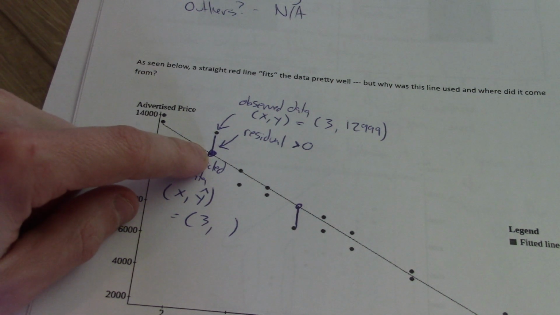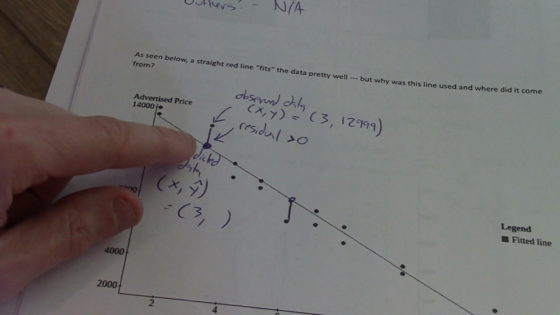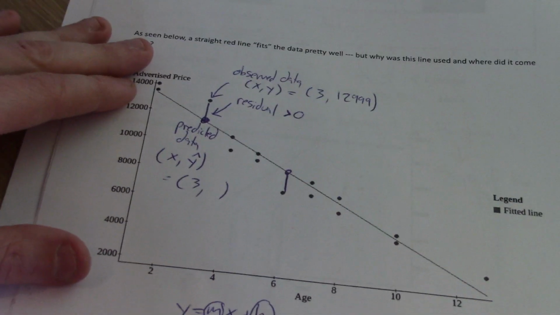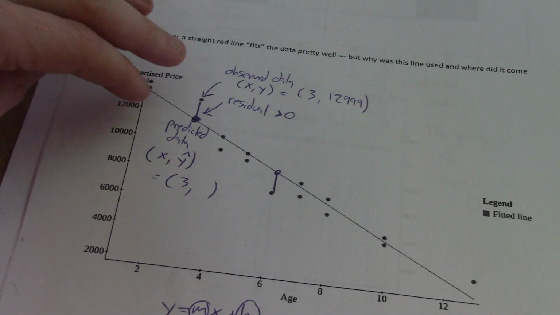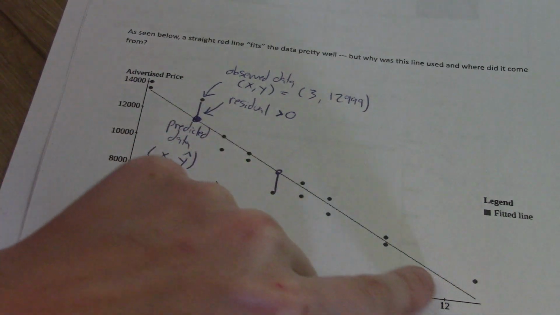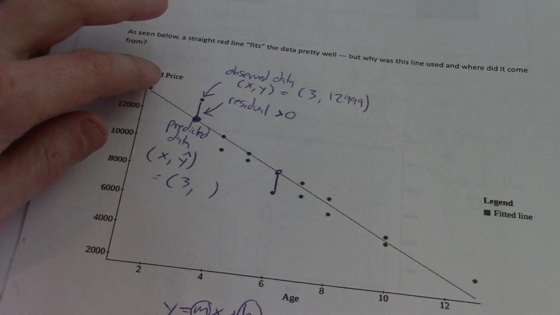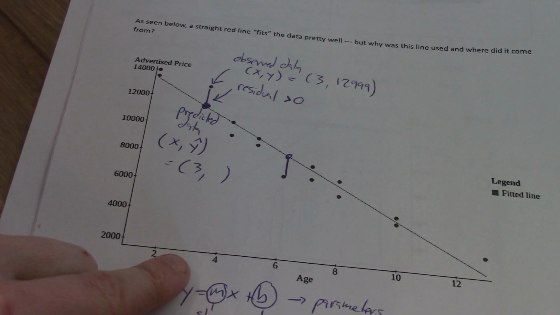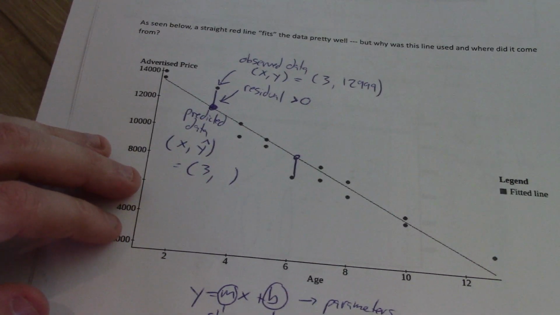But in fact, that's not what's happening. What this best fit line is actually doing is going through the average at each of these points. So for each age, it's finding the average.